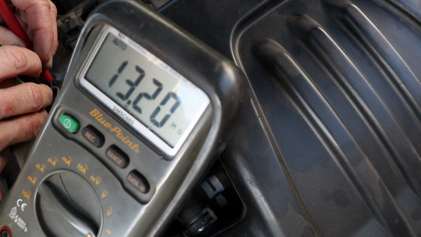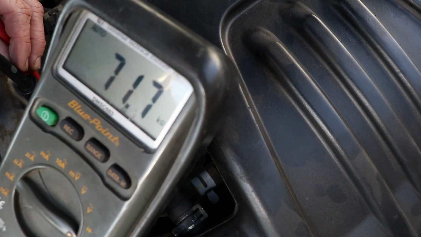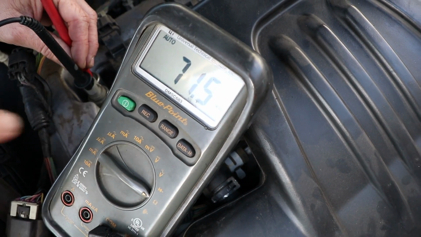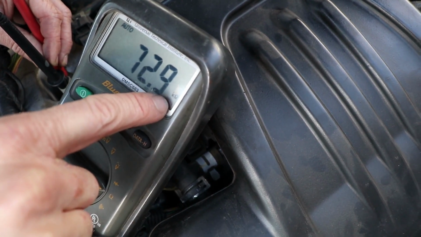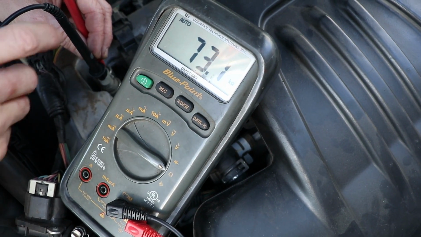Let me see if I can point to that and hold these at the same time. That K right there stands for kilo, or 1,000. So it's 72,000 ohms. That's pretty well outside of the 5 to 7 ohm range.